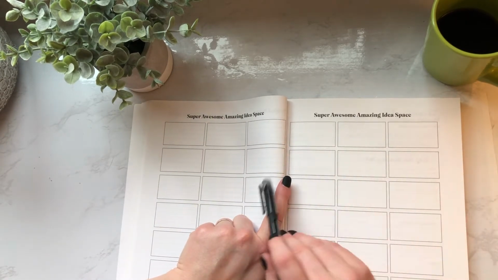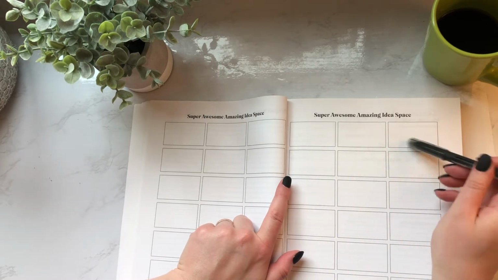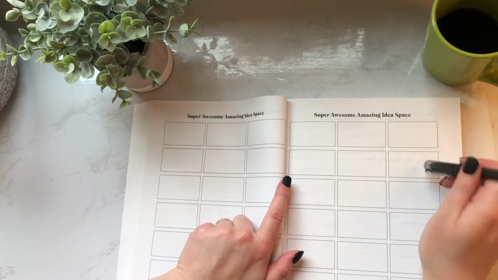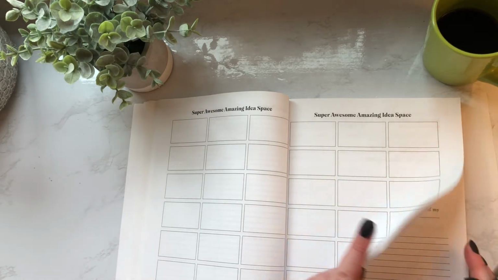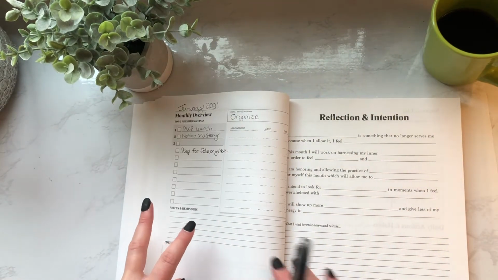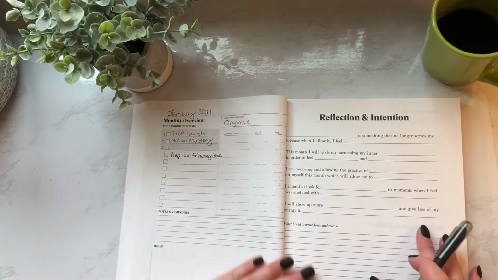But these are things like maybe you want to start a podcast, or you've got an amazing idea for a journal or a planner, and you don't want to forget them. This is that place to keep those ideas front of mind. So then we go into the monthly bank section.